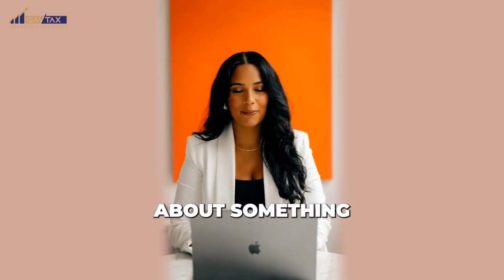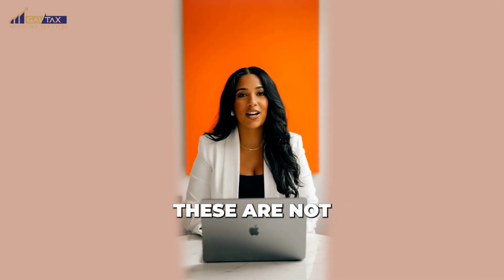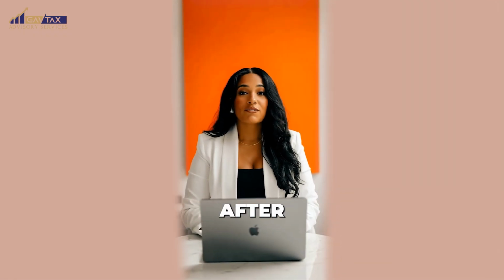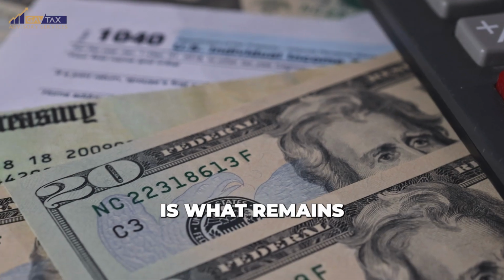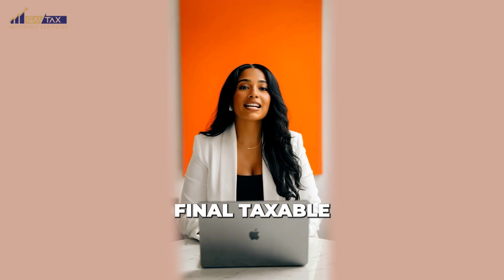Now let's talk about something that confuses a lot of people. AGI versus taxable income. These are not the same. AGI is your income after adjustments. Taxable income is what remains after further deductions are applied. So AGI is like the middle step. It connects your total income to your final taxable income.